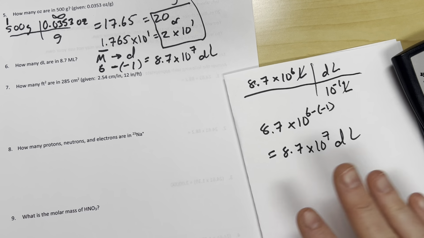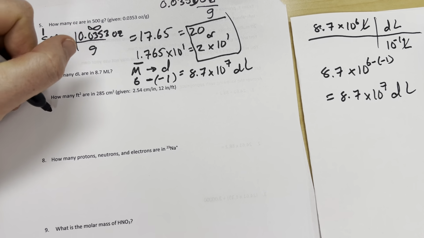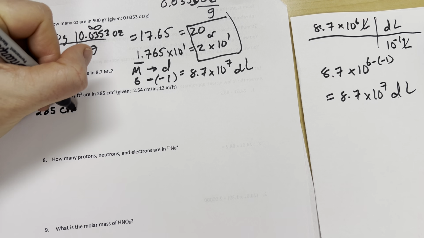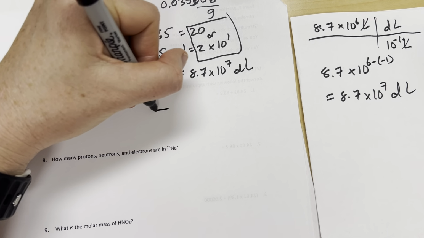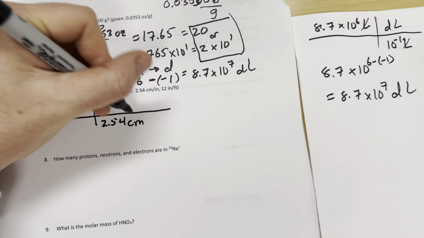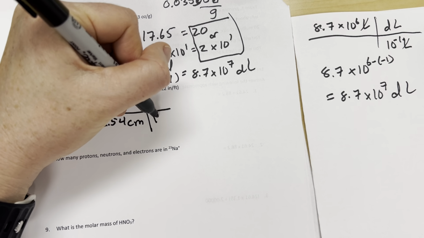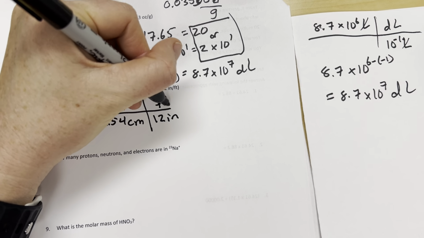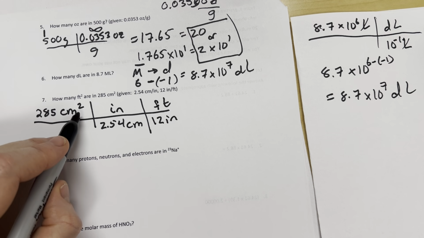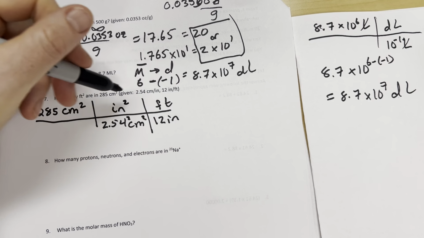All right, moving on. How many feet squared are in 285 centimeters squared? So we said, okay, we'll start off exactly the same way you would normally, where if this is centimeters, you know that there's 2.54 centimeters in an inch. And if this is an inch, you must put inch here. There are 12 inches in a foot. But if we went to cancel, we'd realize centimeters squared and centimeters are not the same thing. So you have to square it. And you can't just square the unit. You got to square the number and the unit, everything in here.